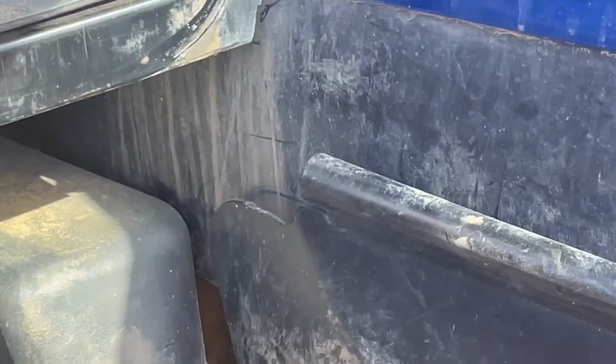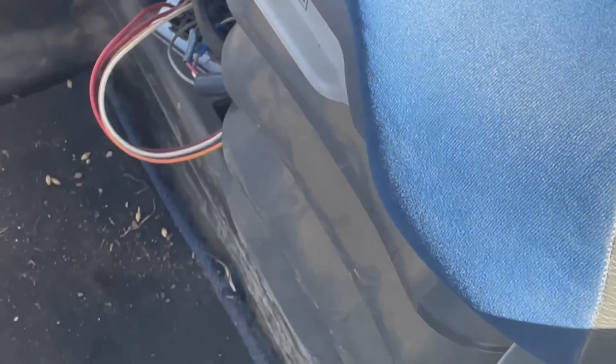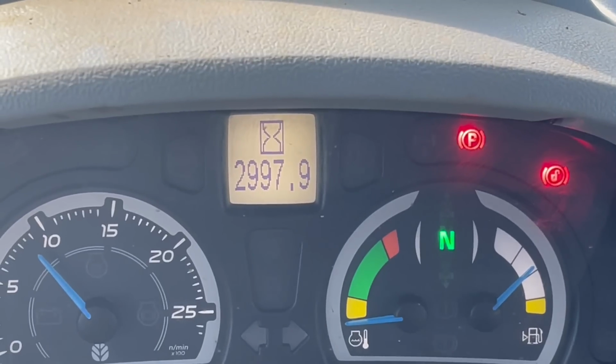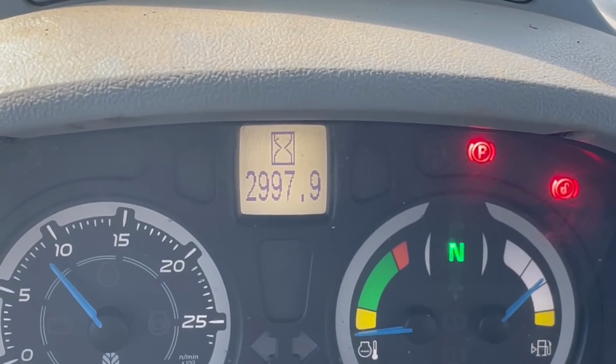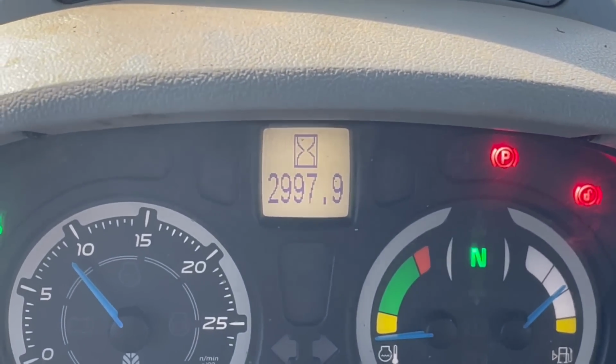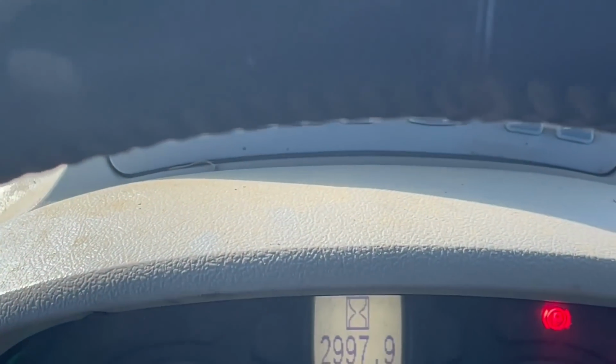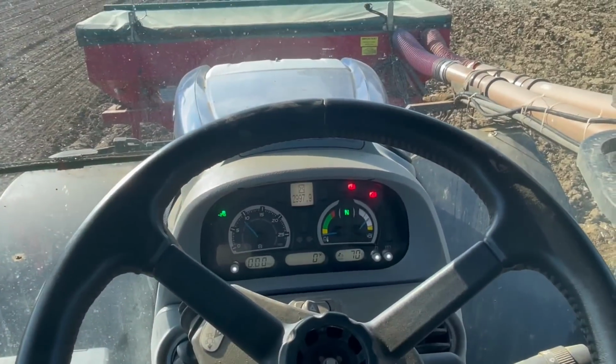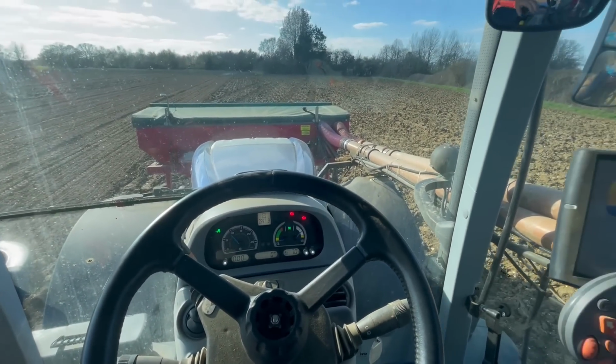Talk about being close to the border. Look, this is what, let's have a look, getting up in the tractor and have a look here to see what I mean. 2,997.9, so I've got 2.1 hours left of the warranty. I'll shut that up. I've just started the tractor up. I'm just waiting for everything to load. So yeah, that's how much warranty it's got left. So that went just at the right time, which is good.